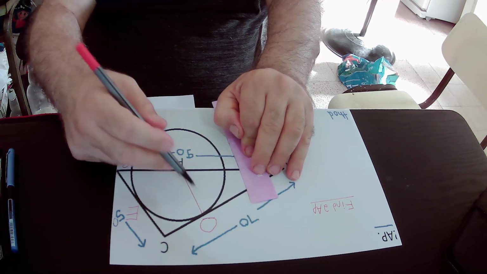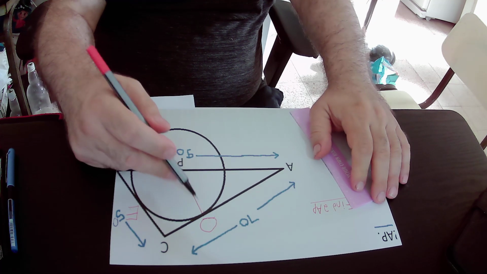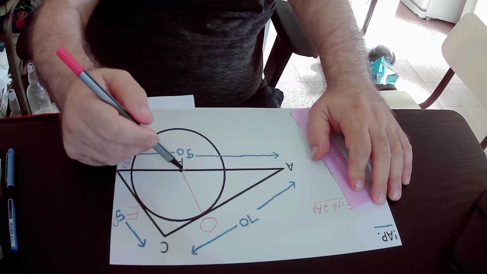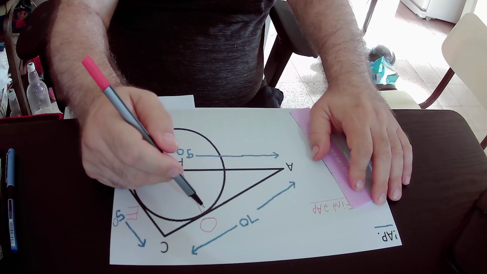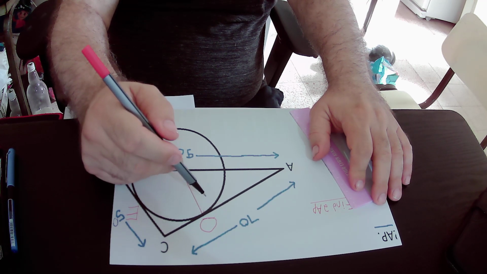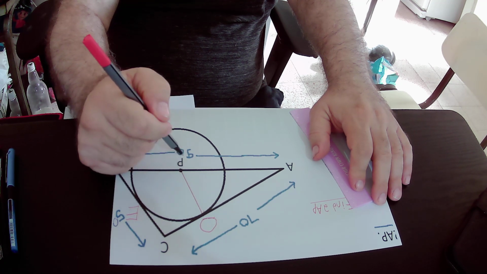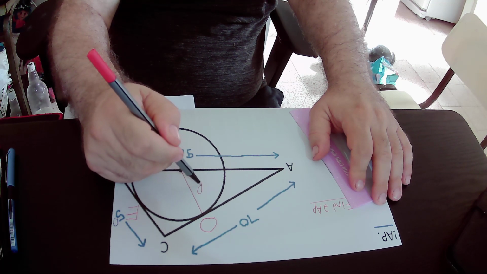Actually, PO is the radius of the circle, because it starts from point P, the center of the circle, and ends at point O, a point on the circle. So it is defined as the radius of the circle. We will call it R, abbreviation for radius.